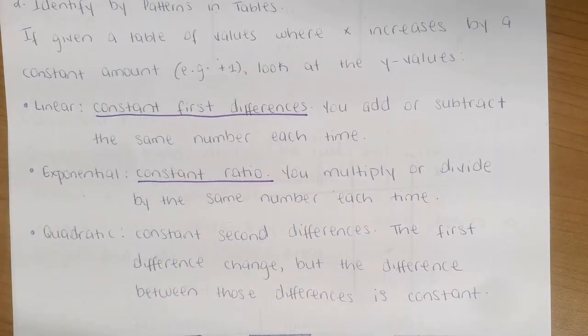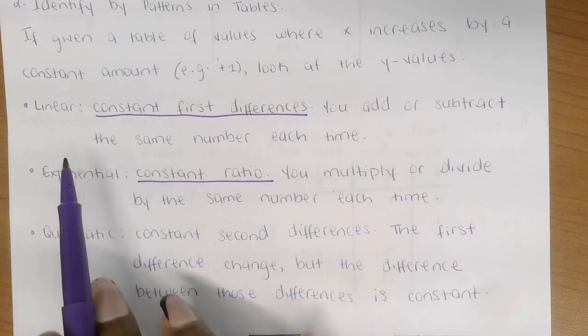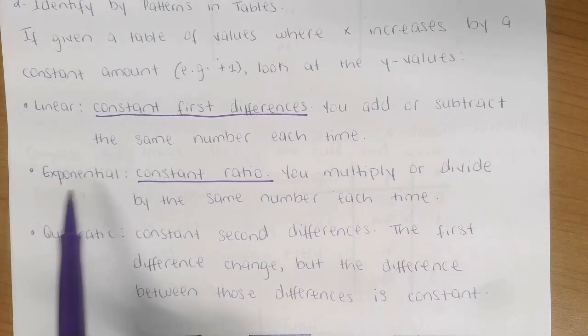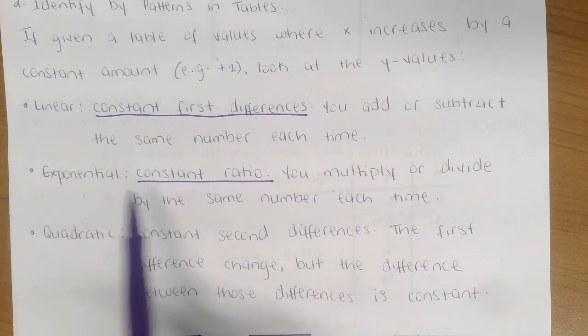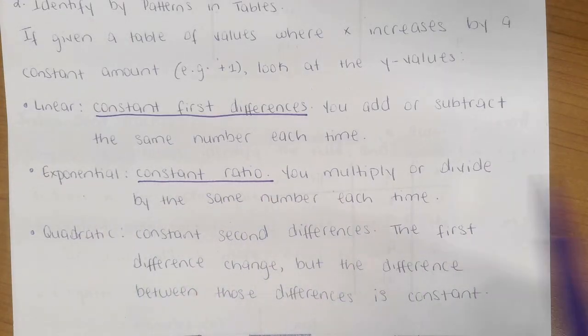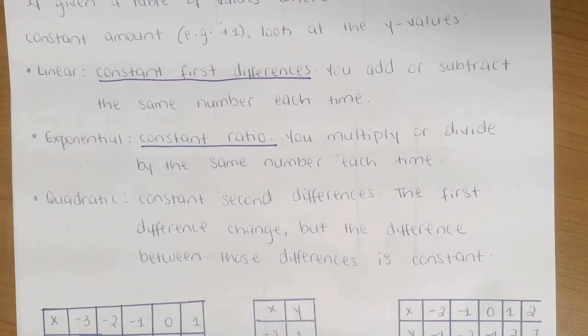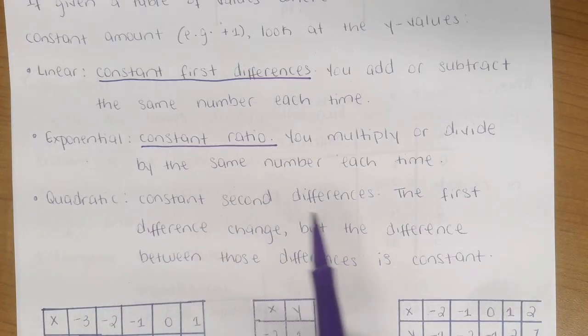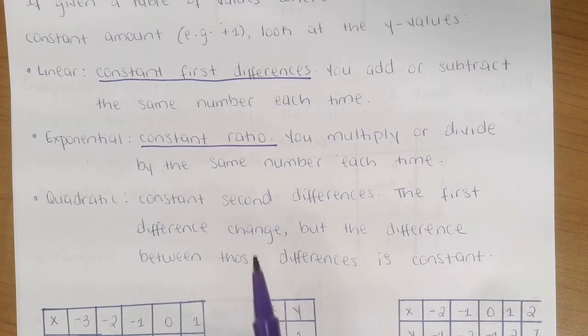If it is a linear function, you're going to add or subtract the same number each time to get the new value of y. If it's an exponential function, you already found your constant, you're then going to multiply or divide by that constant number each time to get the new value. For a quadratic function, there are constant second differences. The first differences change, but the difference between those differences is constant. That is so confusing, but we're going to do some examples so you guys can see.